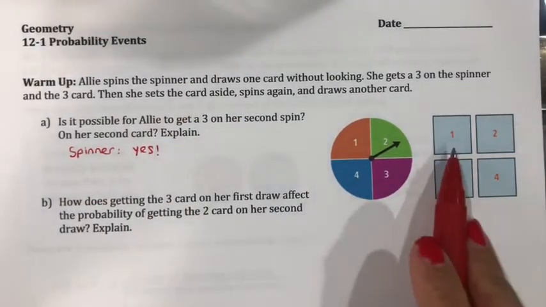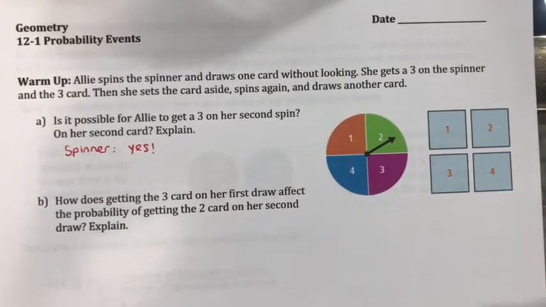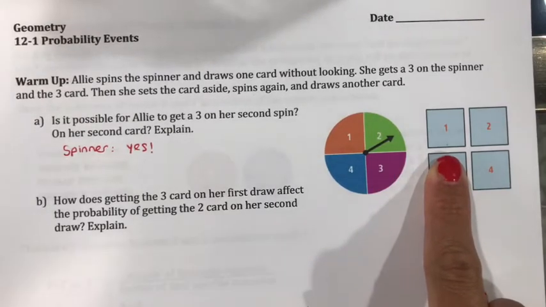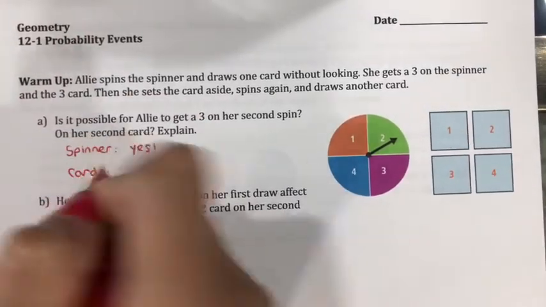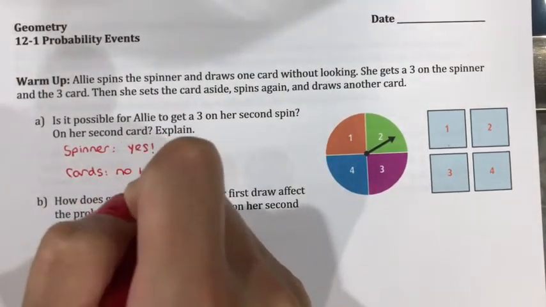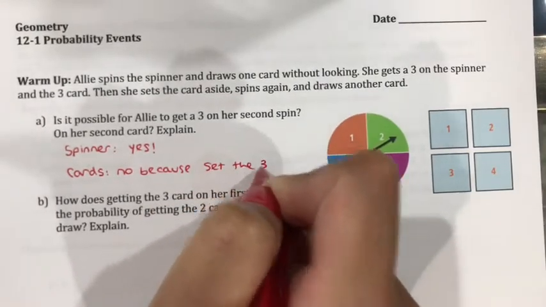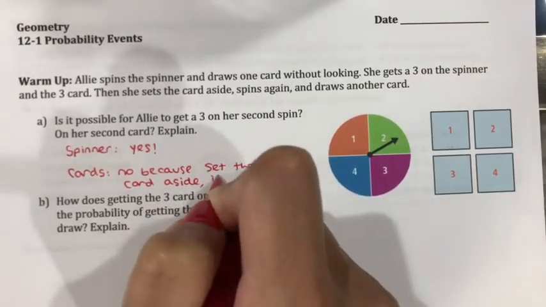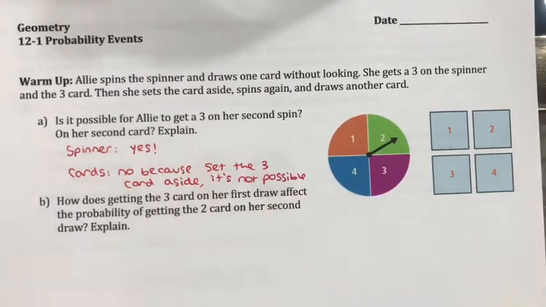Okay. Now, if she draws a 3 when she picks a card, and she puts that card away, okay, so let's say she got this 3 and then she put it to the side. Is it possible for her to get a 3 again? Well, the answer would be no, because she set the 3 aside. It's not an option anymore. Okay, so it's going to be not possible there.